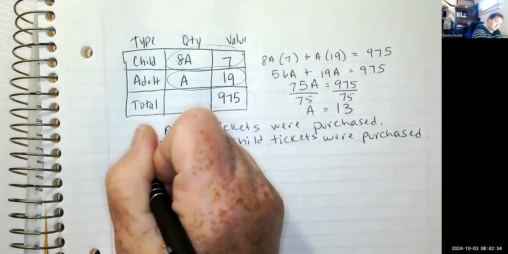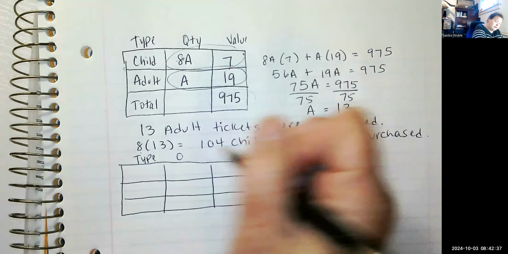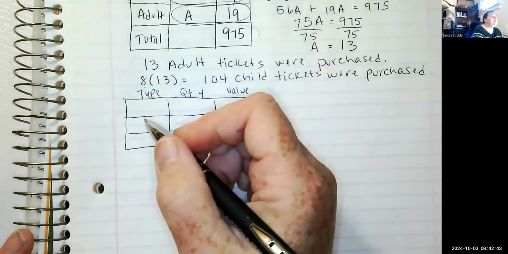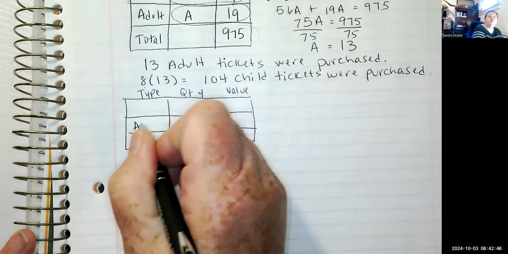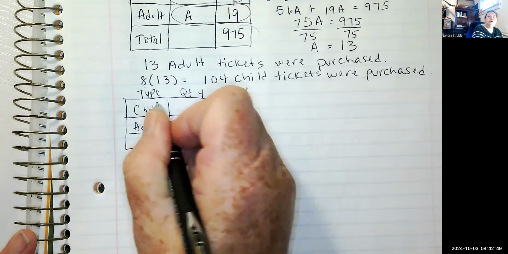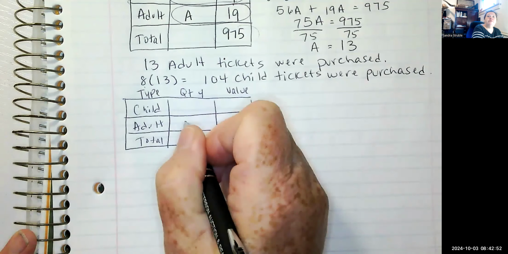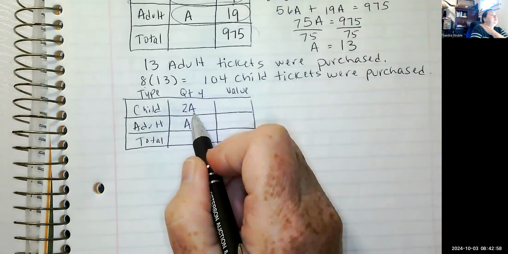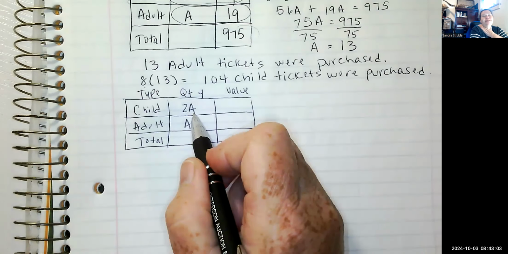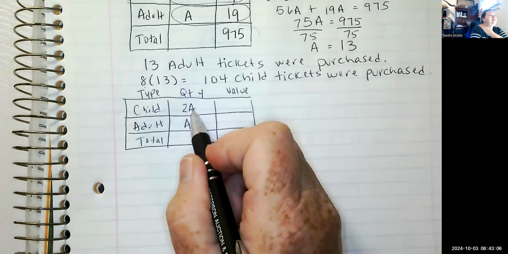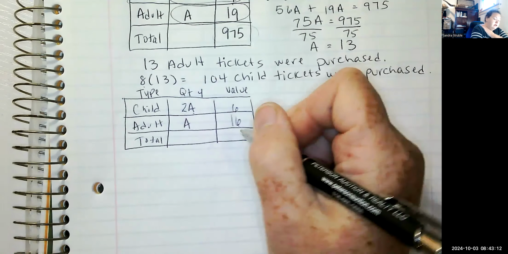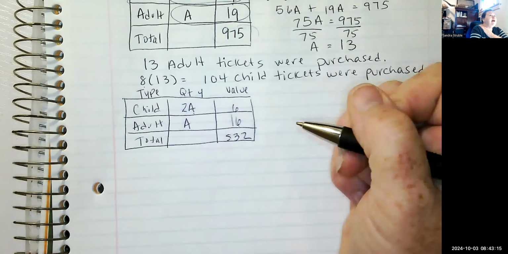So we've got type, amount or quantity, and then value. All right, so they're telling us that 2 for every adult. So we've got adult, child, and we're gonna have a total. So for every adult, we can only have 2 children. Hence, the organization orders 2 times as many child tickets as it does adults. Child tickets are $6 and adults are $16. If the total cost is $532, how many adult tickets were purchased?